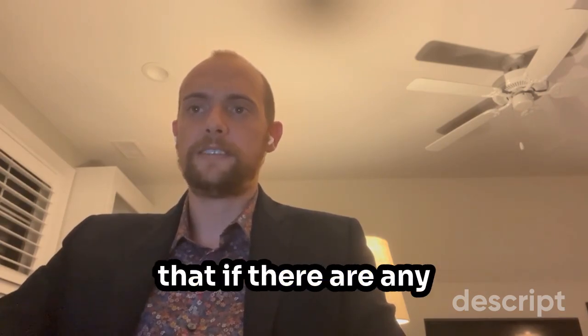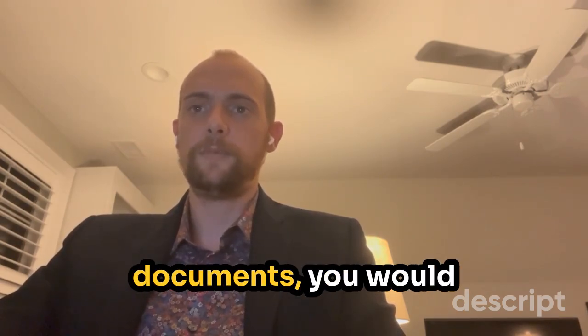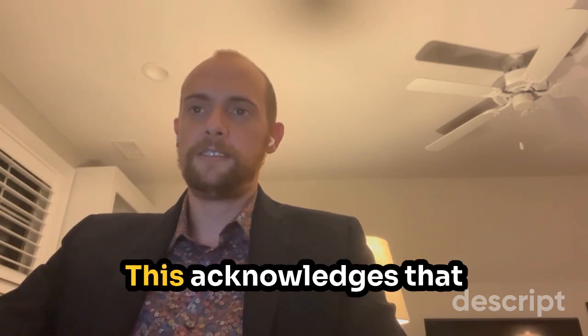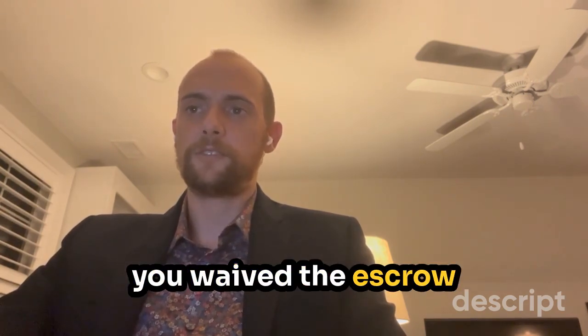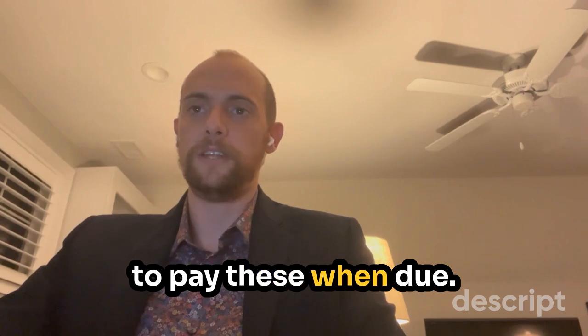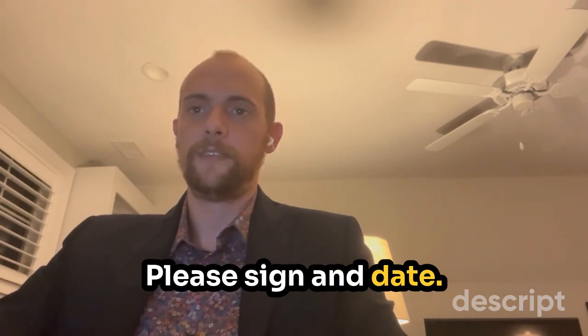This agreement states that if there are any clerical errors in these documents, you would agree to sign any that need to be corrected. Escrow waiver. This acknowledges that you waive the escrow of taxes and insurance for this loan, but agree to pay these when due. Please sign and date.